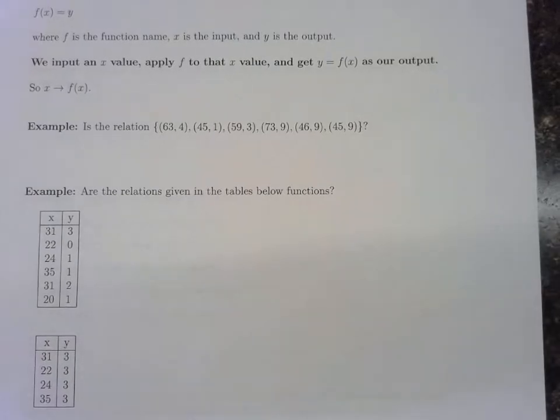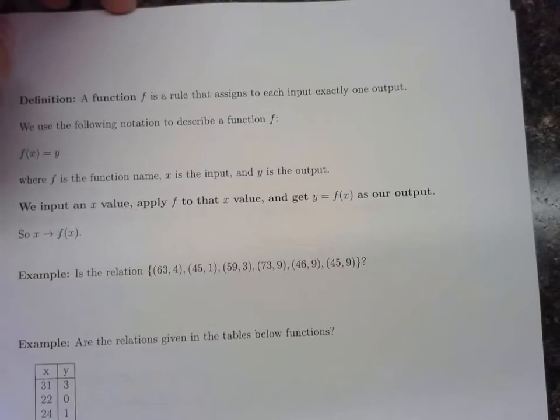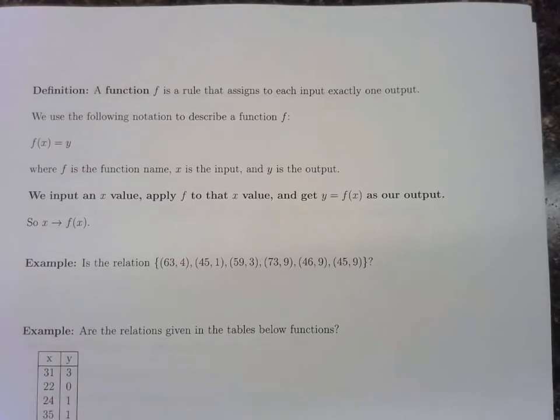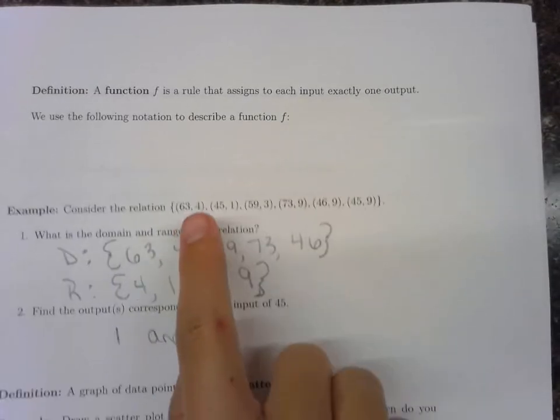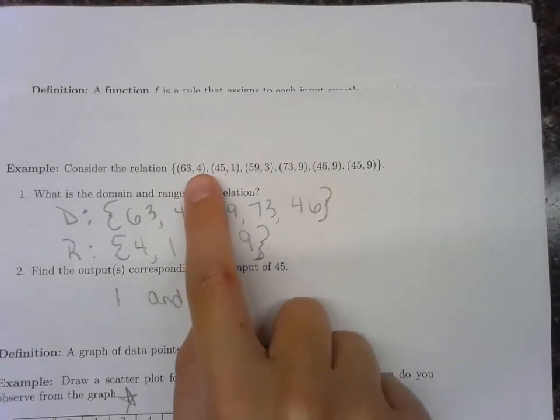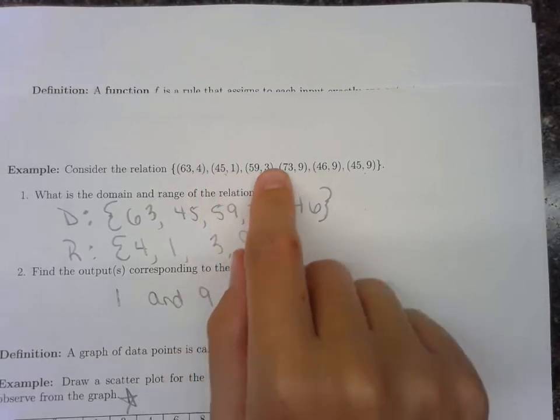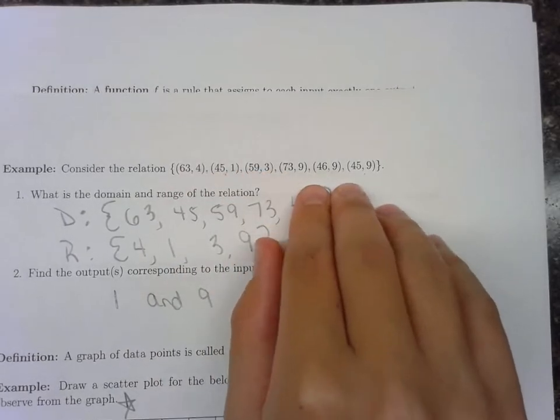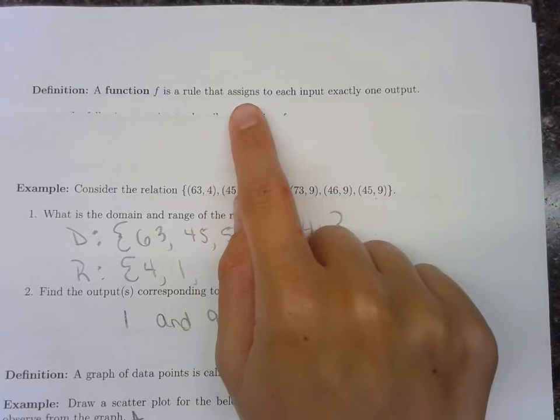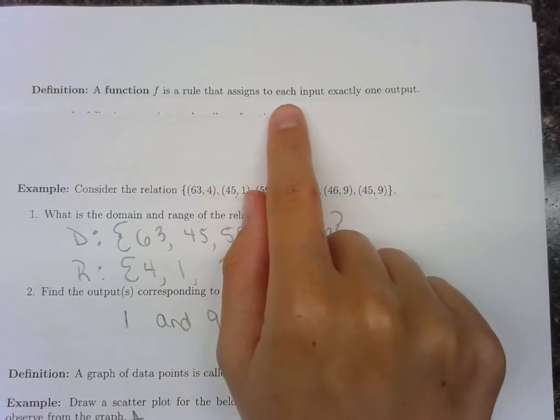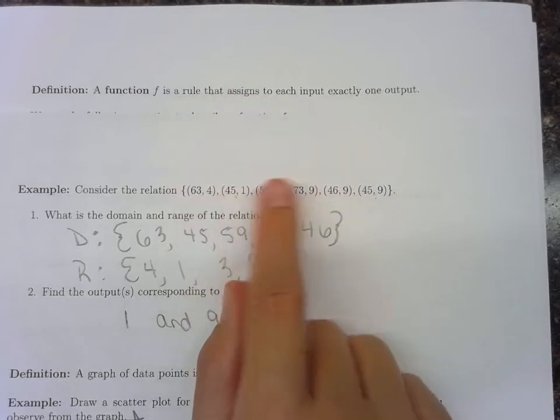Okay, on to page 3 of the text. We're going to go into another definition. It says a function f is a rule that assigns to each input exactly one output. We've seen a relation before. Going back to page 2, here's a relationship or a rule. This says 63 goes to 4, 45 goes to 1, 59 to 3. You can read those. But it has an extra part. It says it assigns each input exactly one output. So each input just has one output.